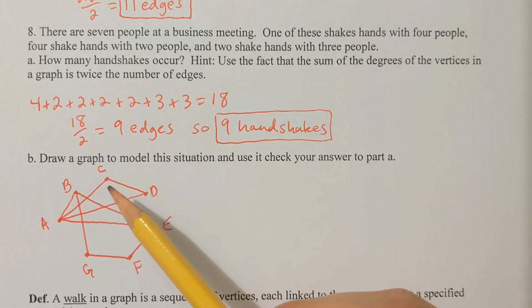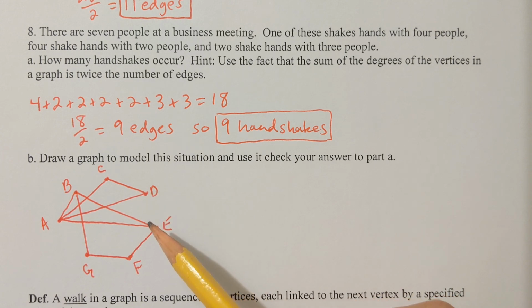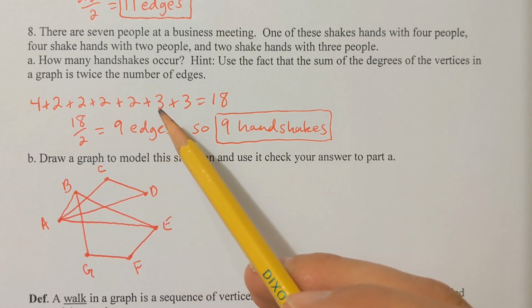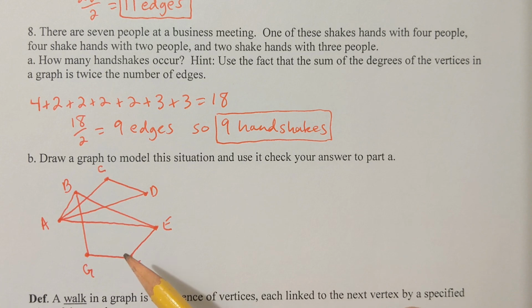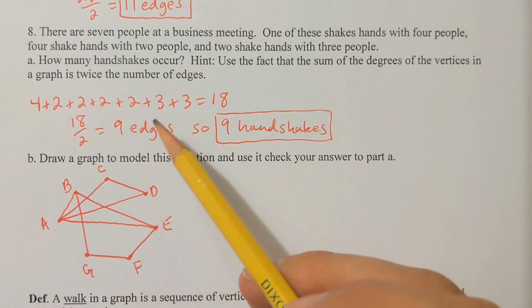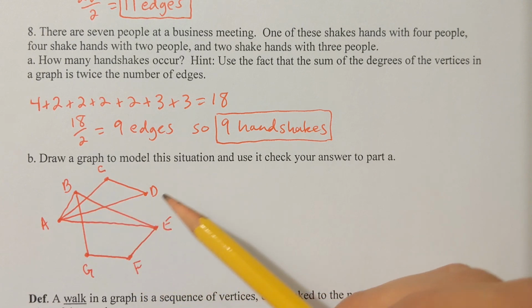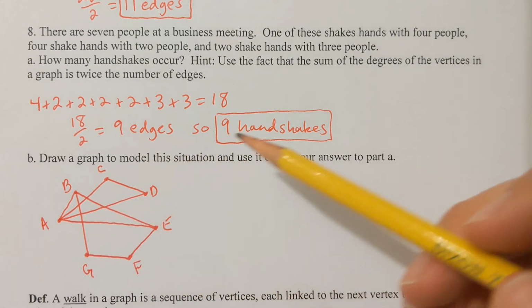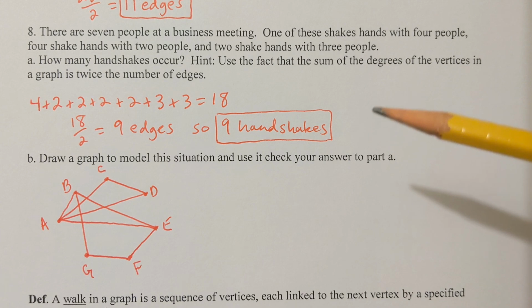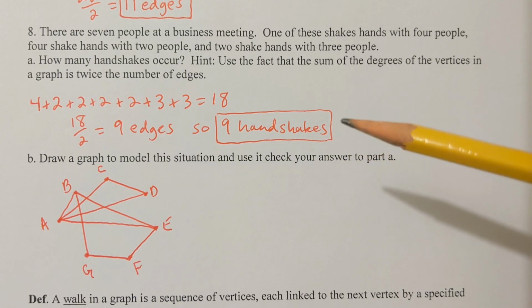Vertex C has 2. Vertex D has 2. Vertex E has 3. Vertex F has 2, and vertex G has 2. If you count the number of edges here, there are 9 total, so 9 handshakes took place.